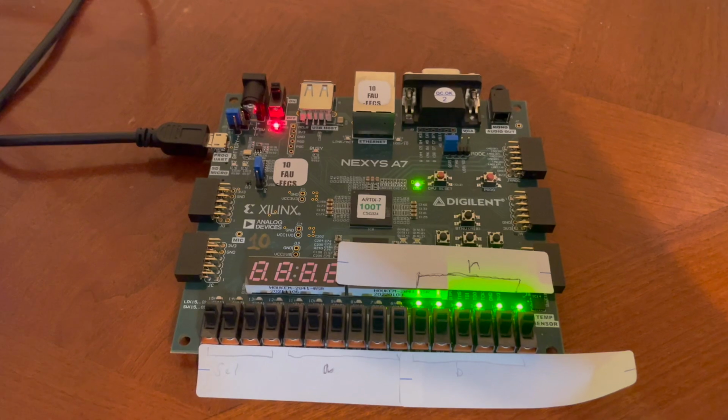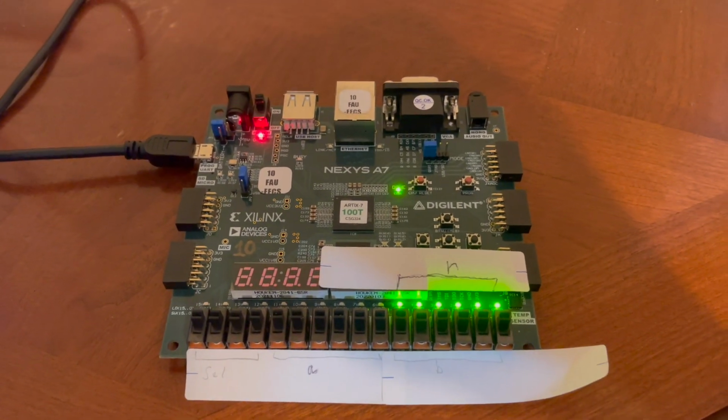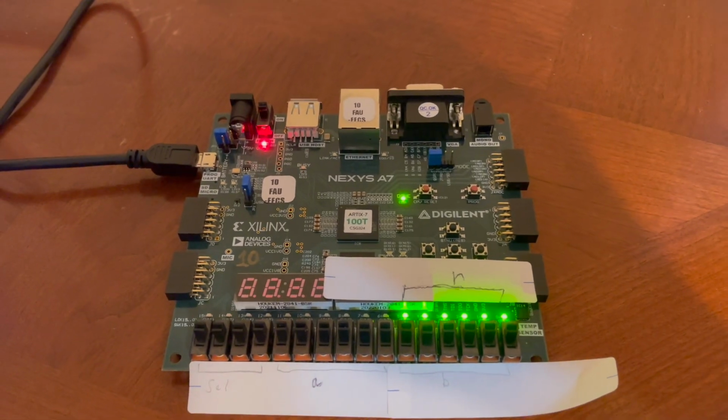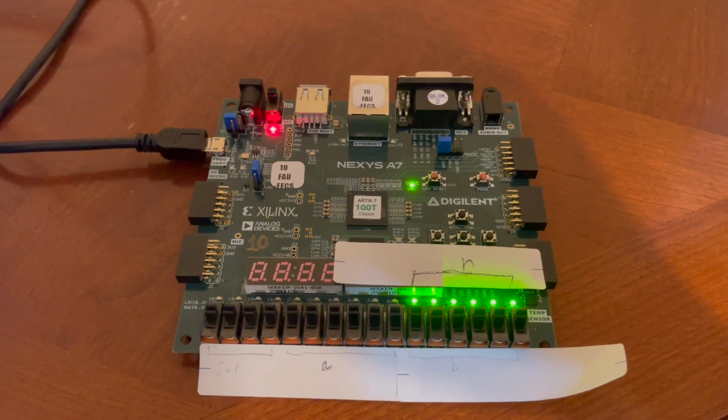So for our last shift, it's a right sign extended or arithmetic shift of A by B bits, and it is going to be 111111.